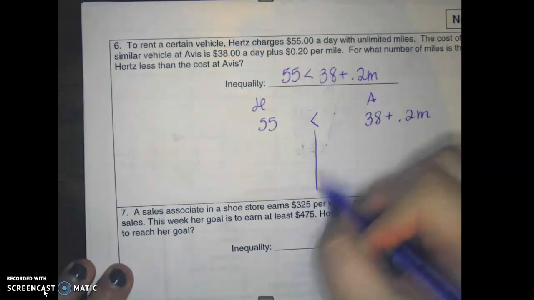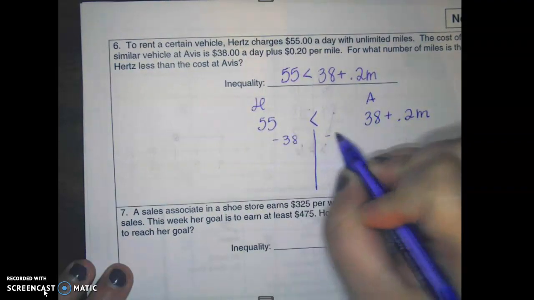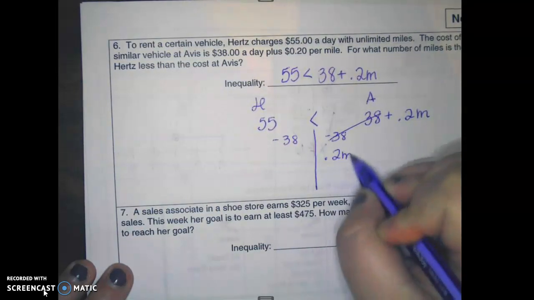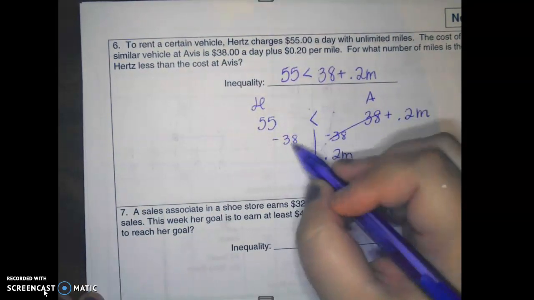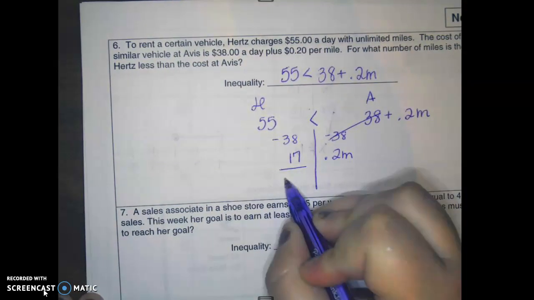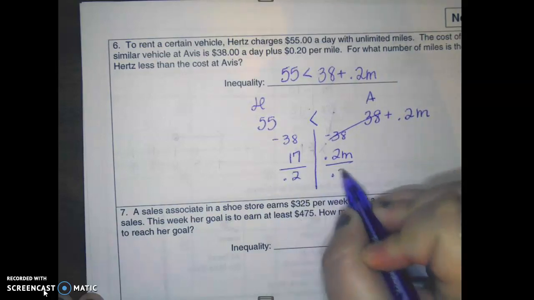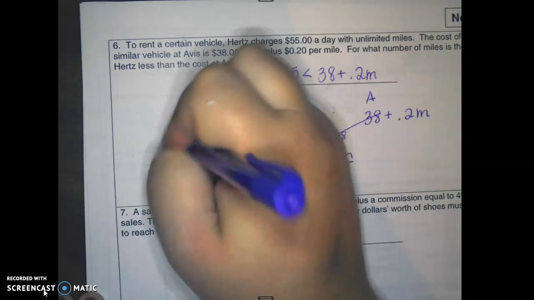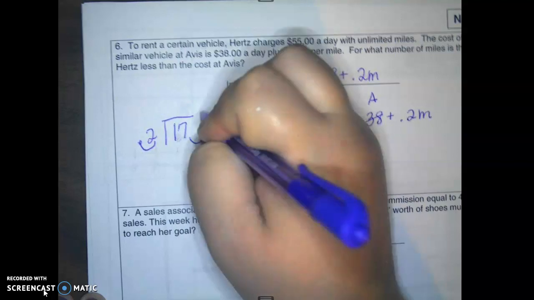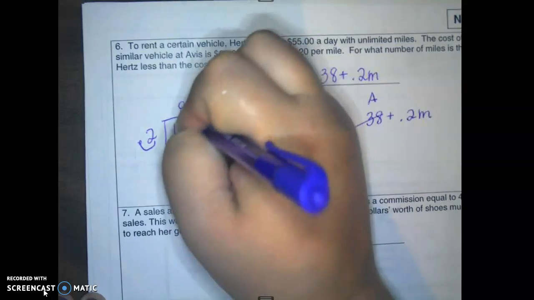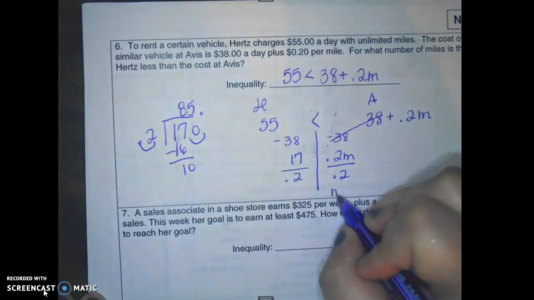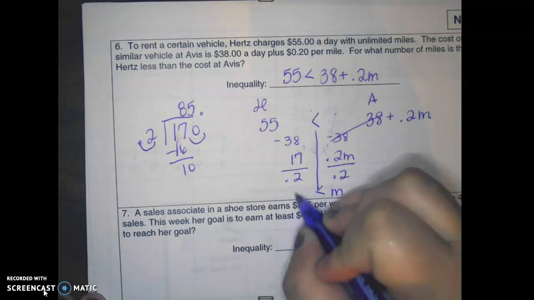20m. I'm going to solve. Subtract 38 from both sides. These cancel, leaving me with 0.2m. And 55 minus 38 is 17. Divide both sides by 0.2. So I'm going to have 17 divided by 0.2. So over, up, 170 divided by 2, which gives 85. I did not multiply or divide by a negative, so my sign stays the same.